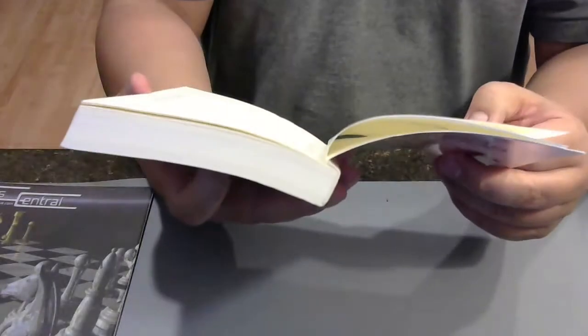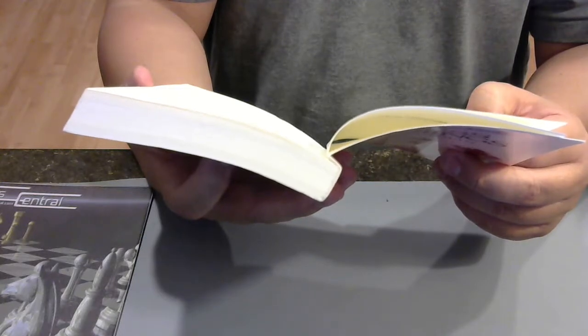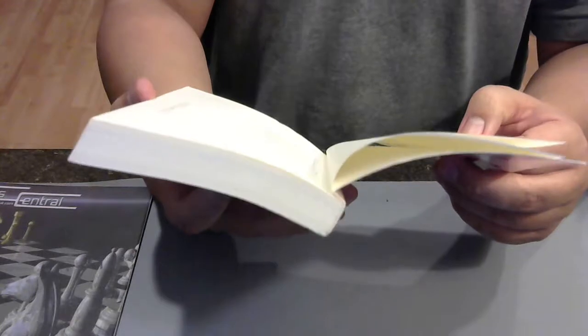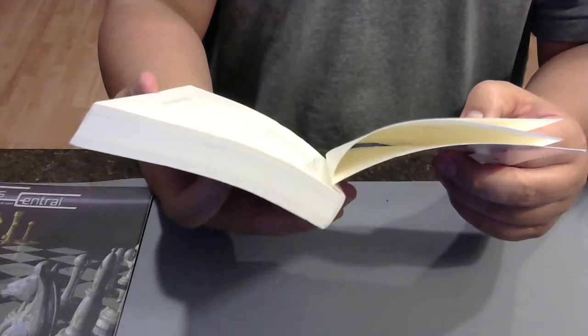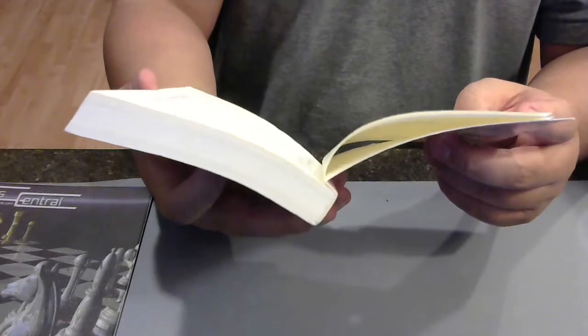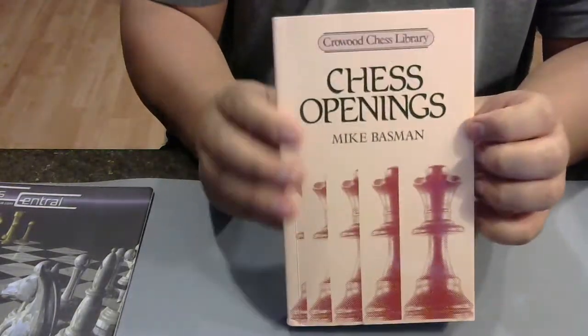Contents are principles of opening play, material, tactical, and positional chess, gambits, game analysis, king in the center, attacking the castled king, the Giuoco Piano, the Sicilian Dragon, the Queen's Gambit, the Nimzo-Indian Defense. So he covers a few opening lines or a few opening systems.